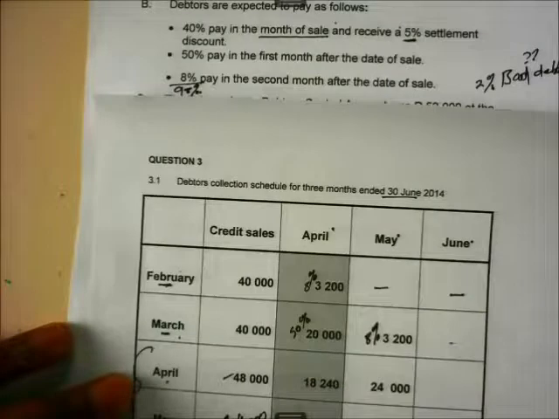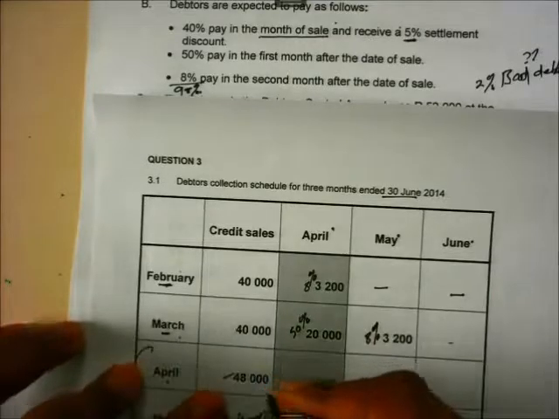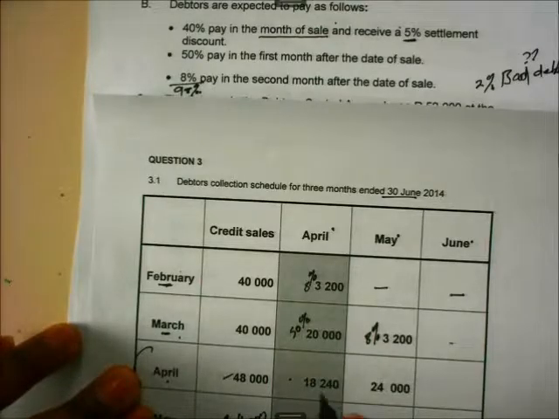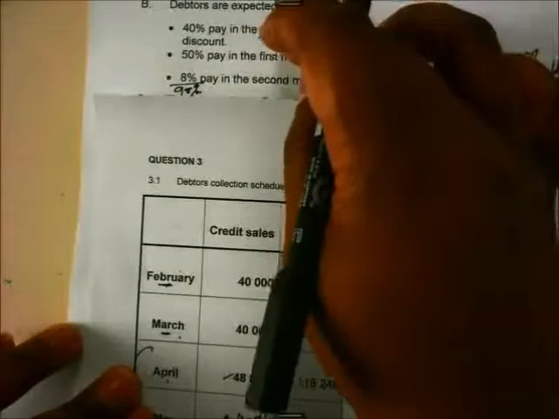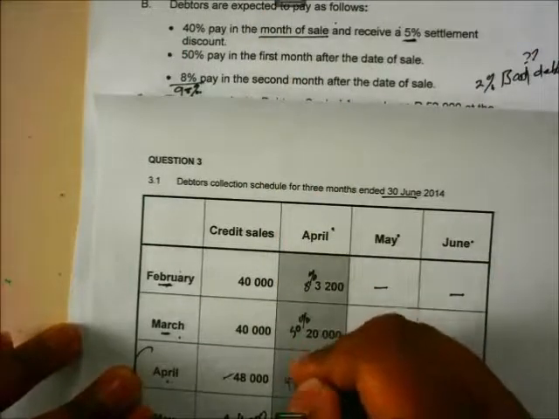Now we come to April. In April, the credit sales have already been calculated for you. 48,000. Same month as April is April, where we are going to collect 40%.